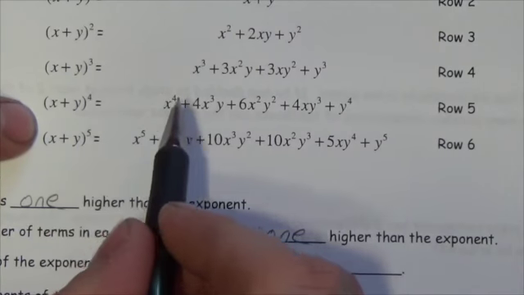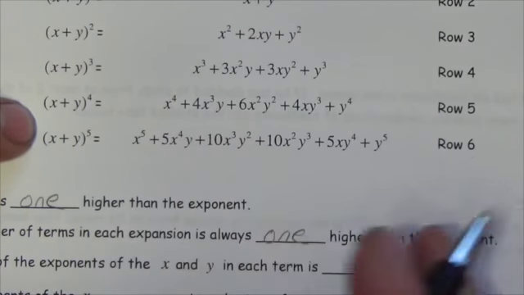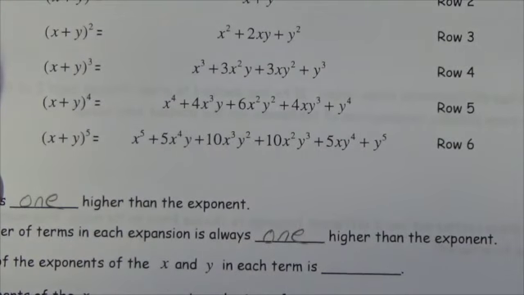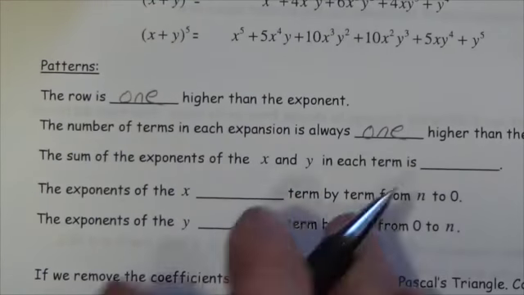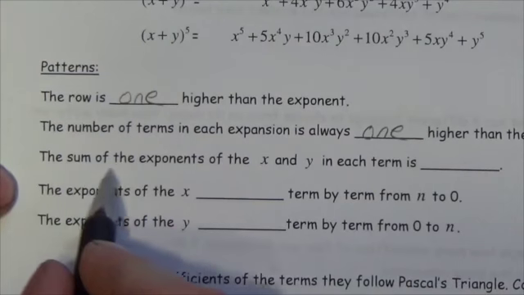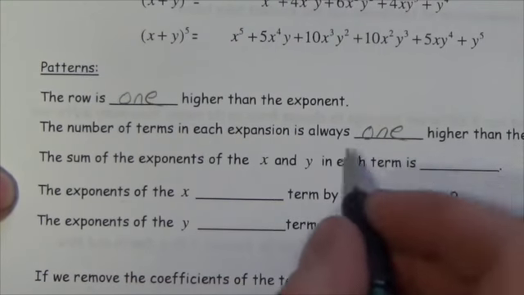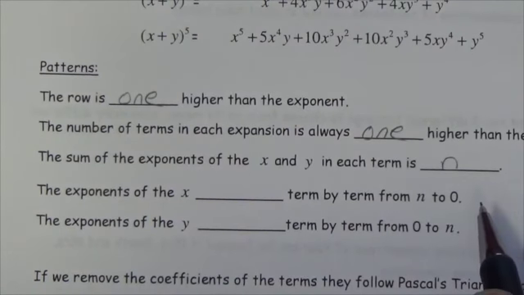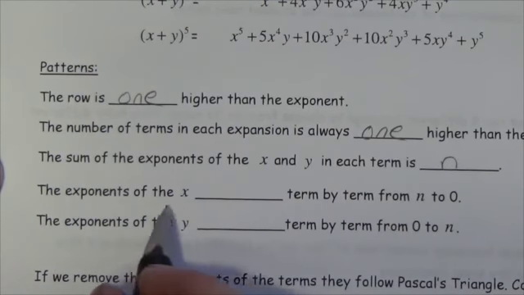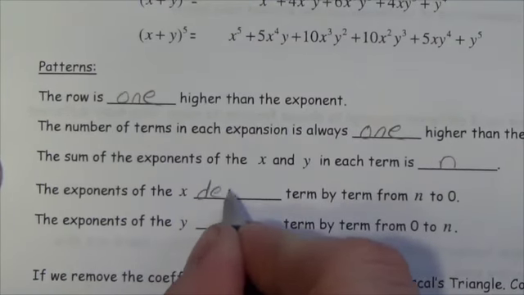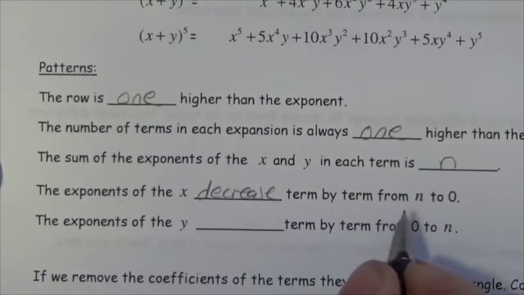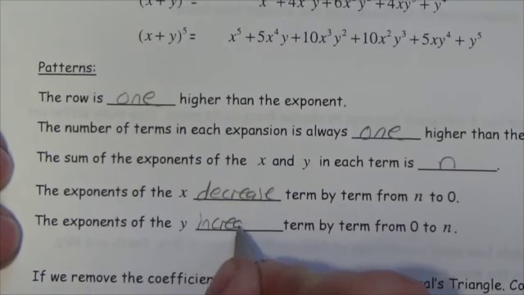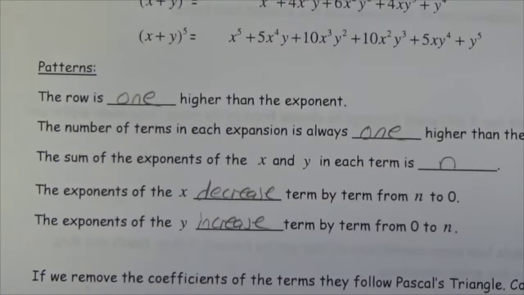When it's x plus y to the 4th, there's 1, 2, 3, 4, 5. There's always 1 more term than the exponent on that binomial. The sum of the exponents of the x and the y term in each case is going to be n, the degree, and we saw that before. The exponents of the x decrease term by term from n to 0, and the exponents of y increase term by term from 0 to n.